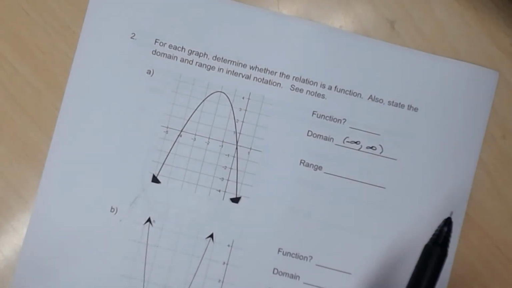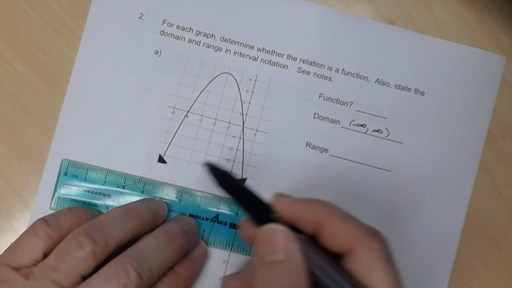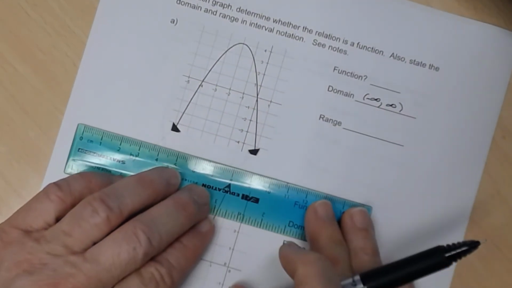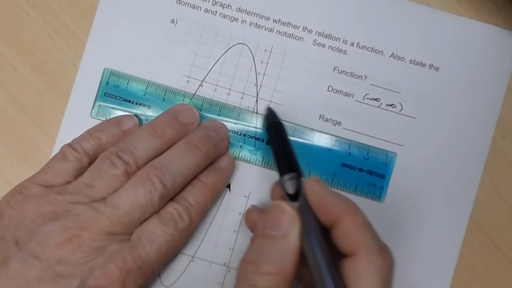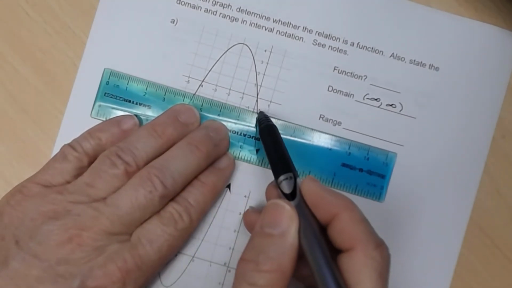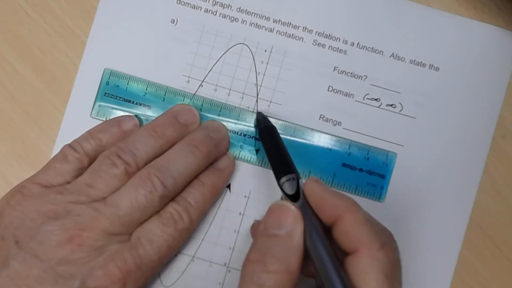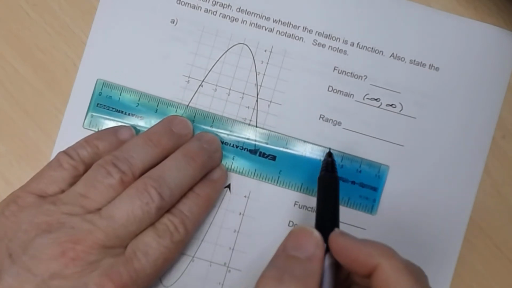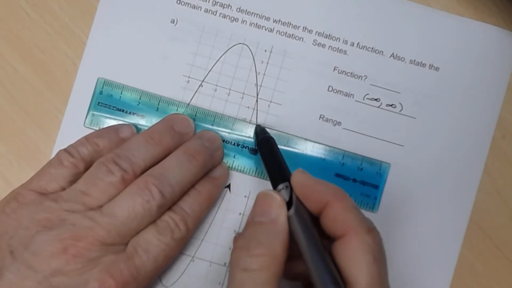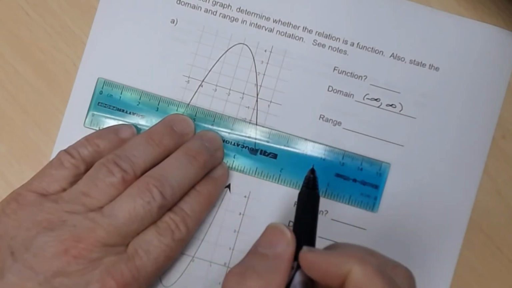All right, now let's talk about the range. So for the range, you're going along the y-axis. Now notice that these arrows are going down. So if I look at this y value right here, see that negative 1? There are 2 points on the graph that are associated with y equal negative 1. So negative 1 would be in my range. Same thing for negative 2. There's a point here that's associated with negative 2. So that would be in the range.